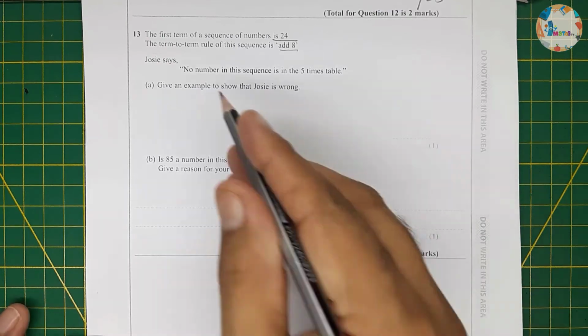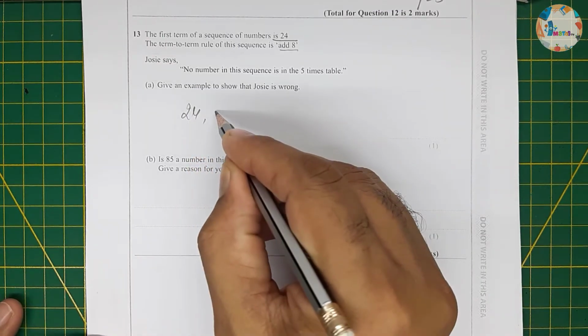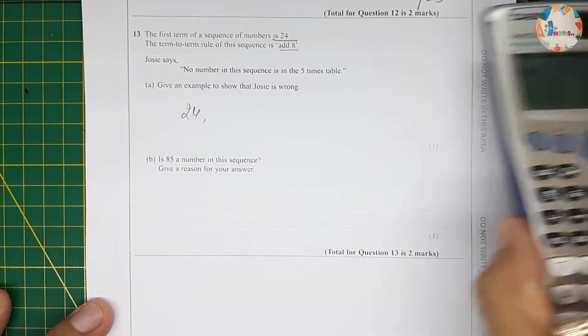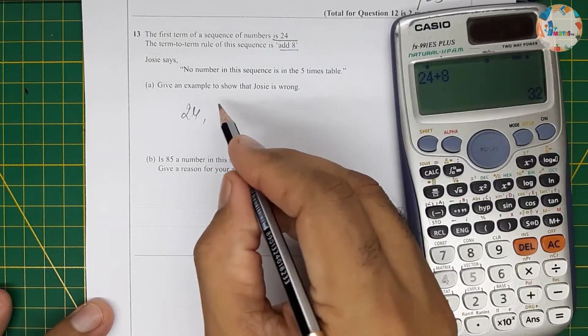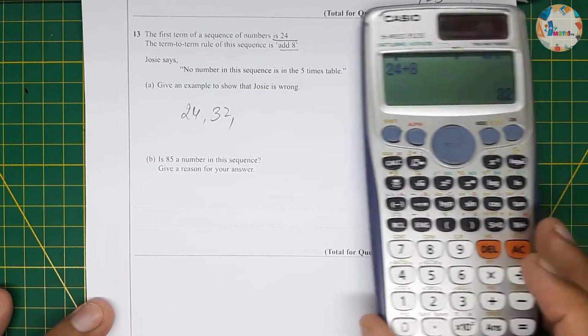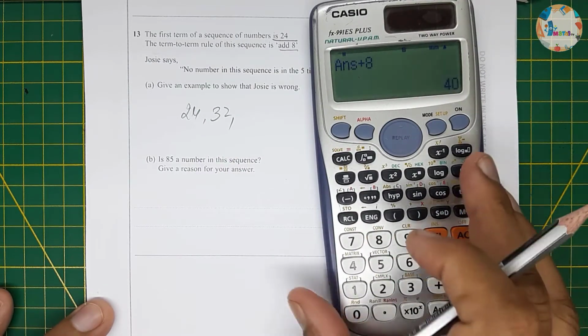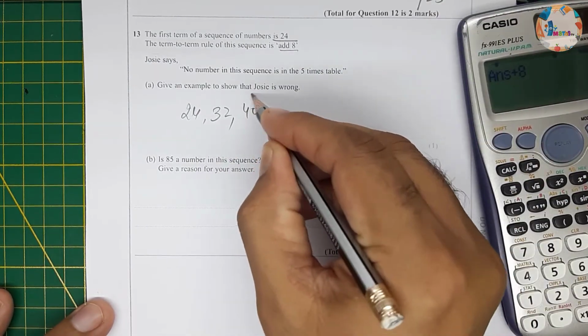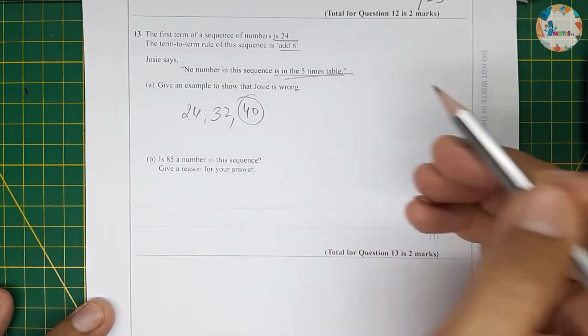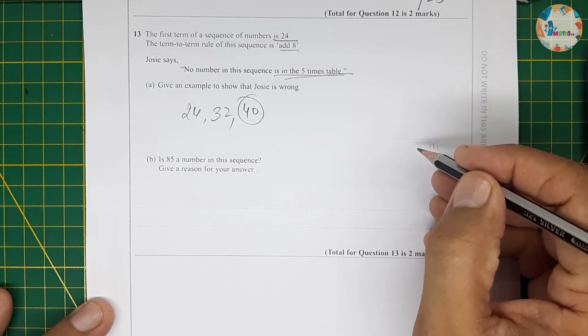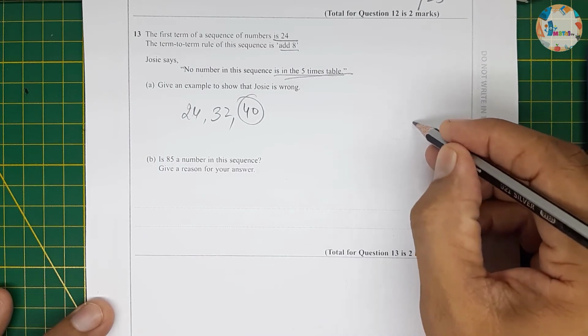So we can check, if the first term is 24, 24 plus 8 will be 32, and 32 plus 8 will be equal to 40. So 40 is basically in the table of 5, so we can give the example as 40.